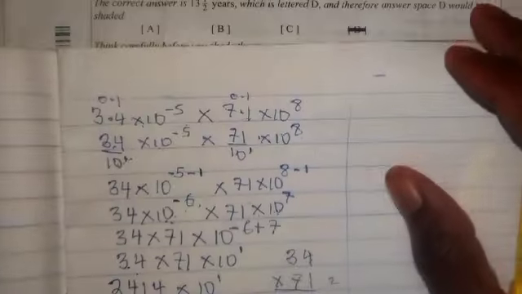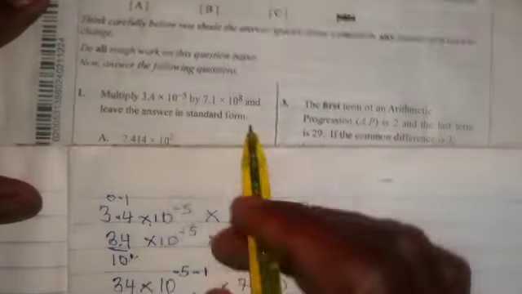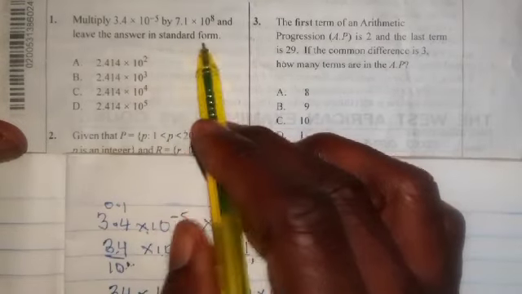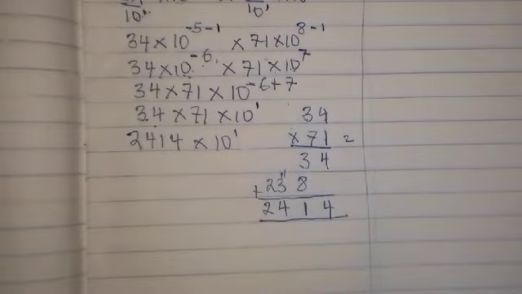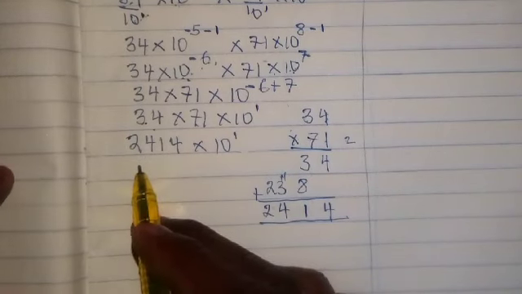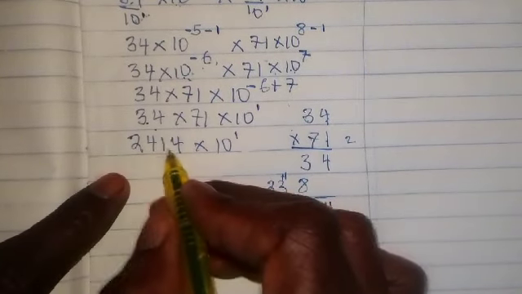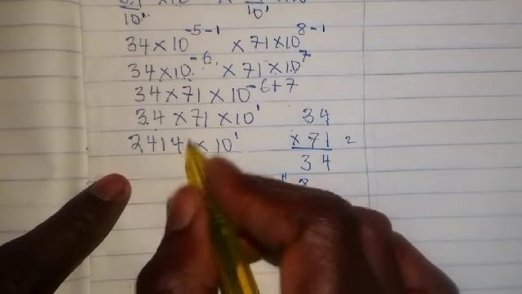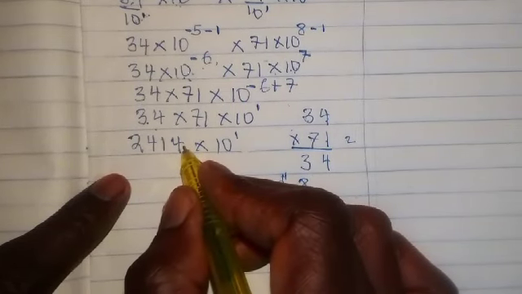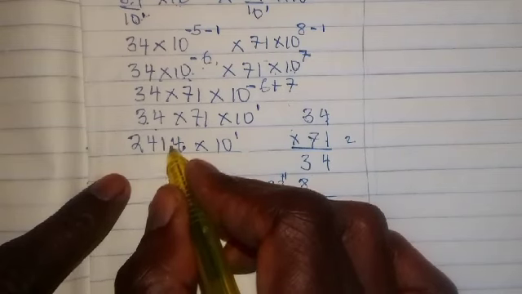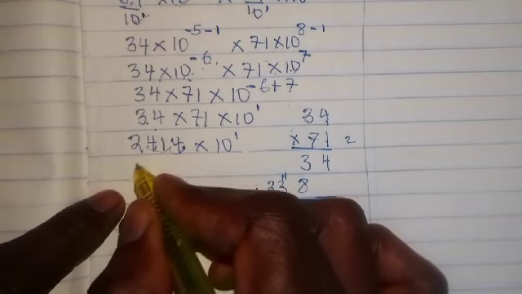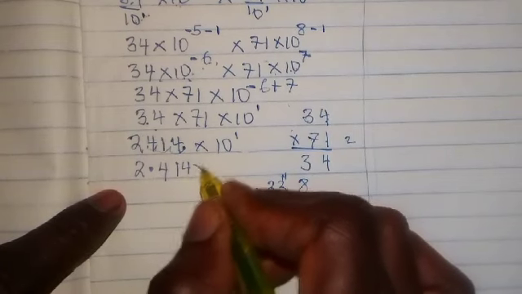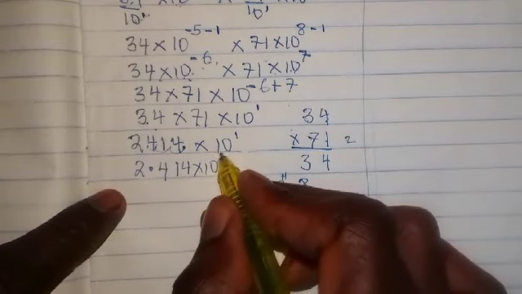Now coming back to the question, you will see that the question says we should leave our answer in standard form. And the solution we've gotten so far is not yet in standard form. So for that reason, we need to put this 2414 in standard form. And how do we do that? This is a whole number, and every whole number has a decimal at the back. So we can move this decimal 3 places. Then the number will become 2.414 times 10 raised to 3.